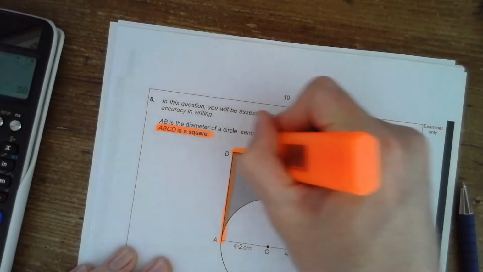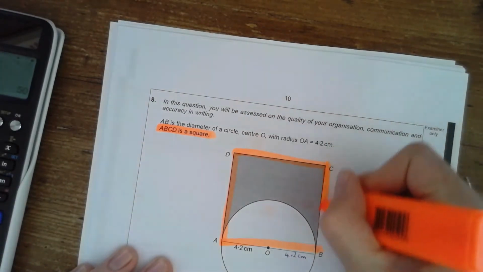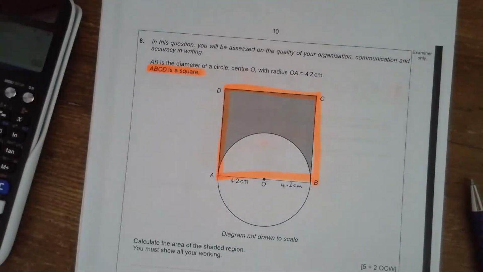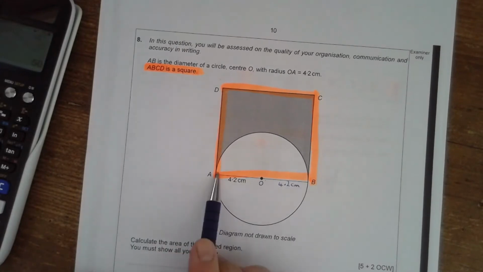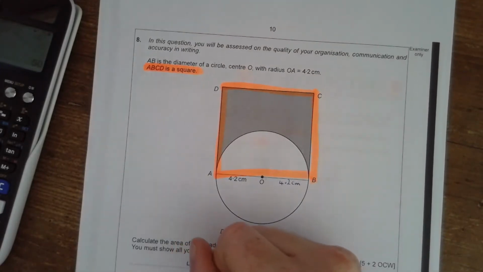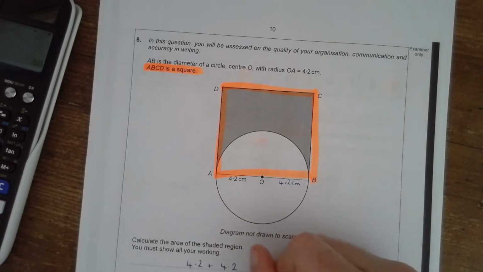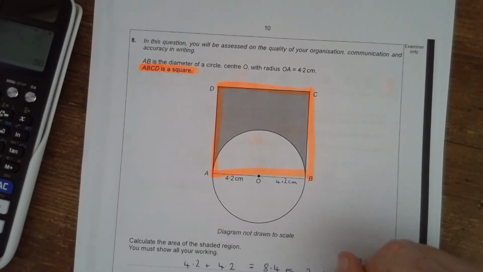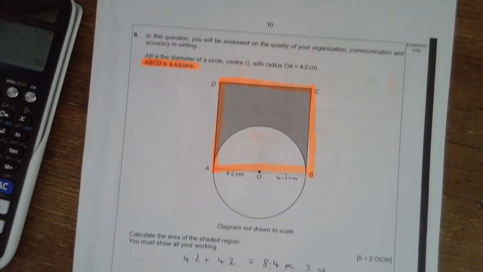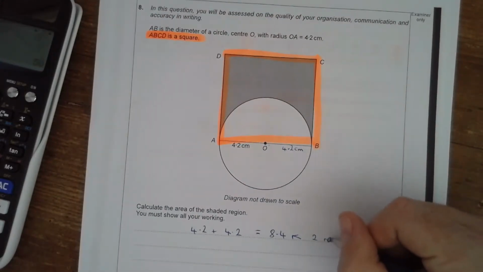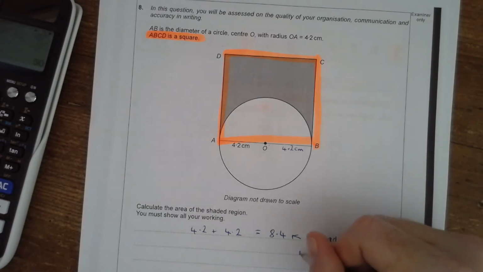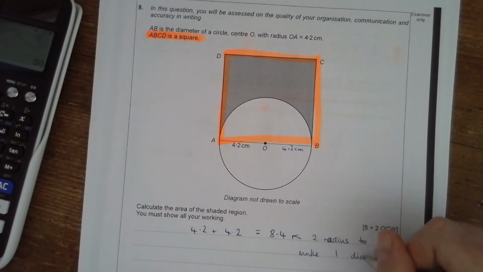And we're told that ABCD is a square. So this shape here is a square, which means all of those orange lines that I've just drawn must be the same. Now, we know what one of those is by doing 4.2 add 4.2 or 4.2 doubled to get what, 8.4? Now, what I need to do there is just say 2 radiuses. I wouldn't normally do this, but because I'm being assessed on the quality of my organisation, I'm just going to explain where the answers come from. 2 radiuses, or 2 radii, I should say, 2 radius to make 1 diameter.